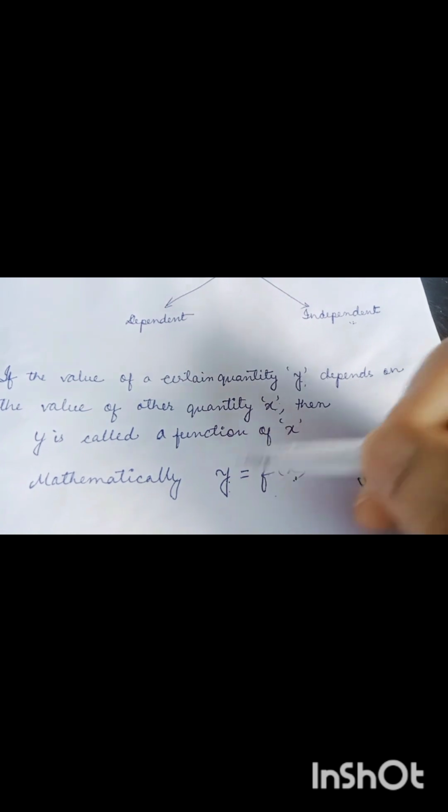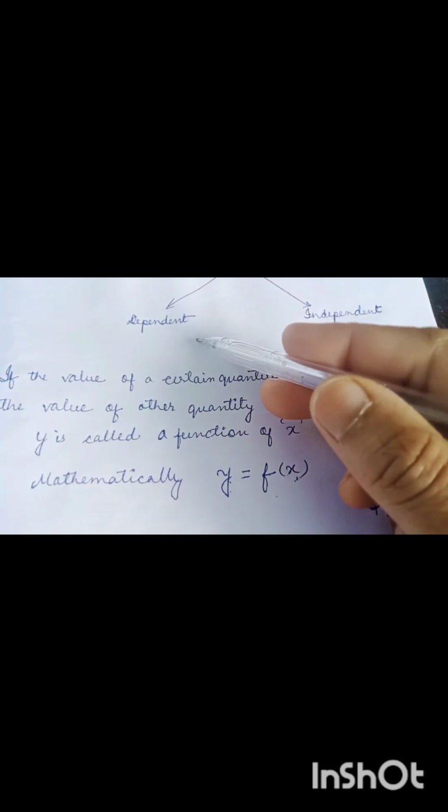So we come to know that y is dependent on x, but x is independent of y. So x is an independent variable, but y is a dependent variable.